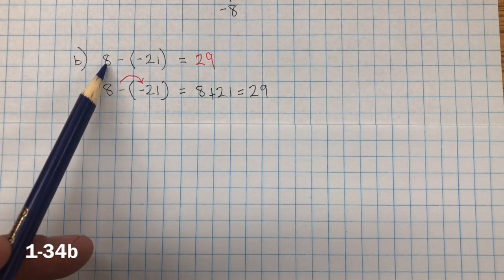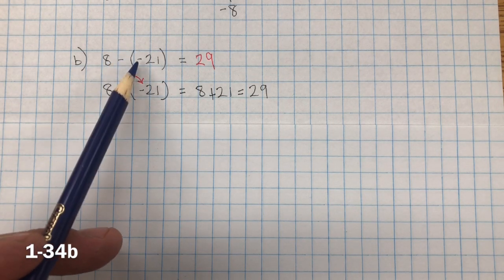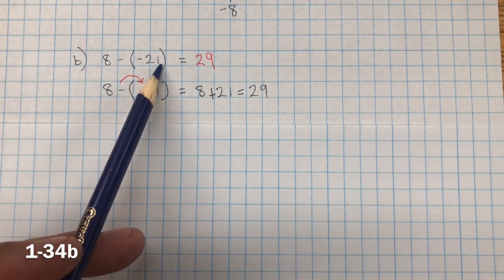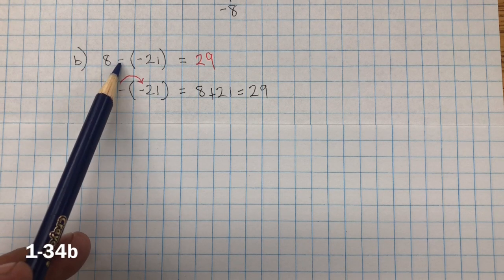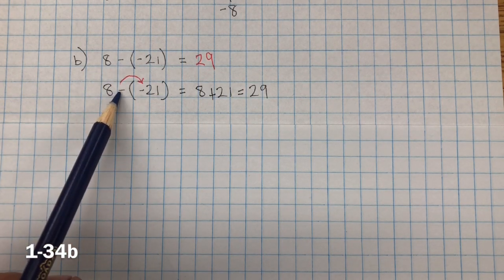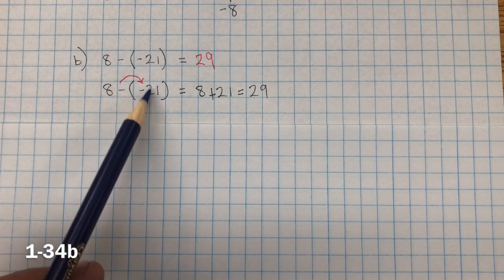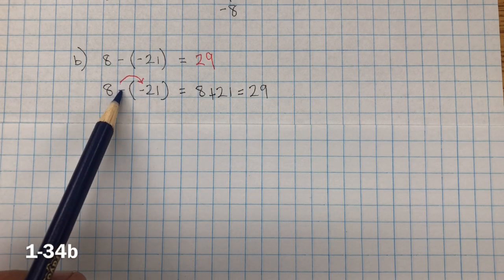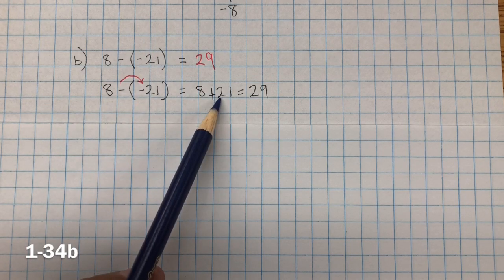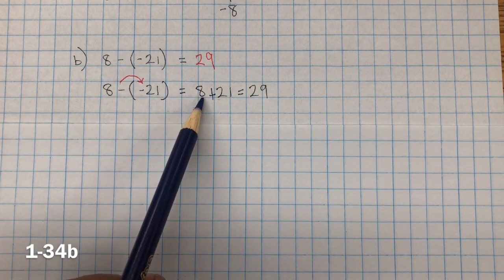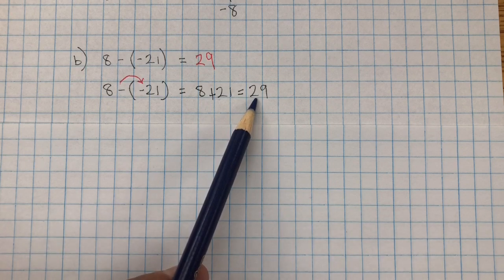For B, we have 8 minus the quantity of negative 21. Well, this negative here is telling you to take the opposite or the inverse. So what is the opposite of negative 21? Well, it's positive 21. So 8 plus 21 equals 29.